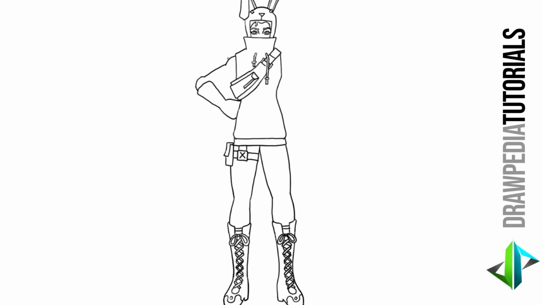For the inner line of her upper arm, I'm going to draw from the side of her sleeve at the lower point, curved line outwards to the left. Below that, diagonal line across to the left and downwards. Mirror the same shape of the arm on the right side.